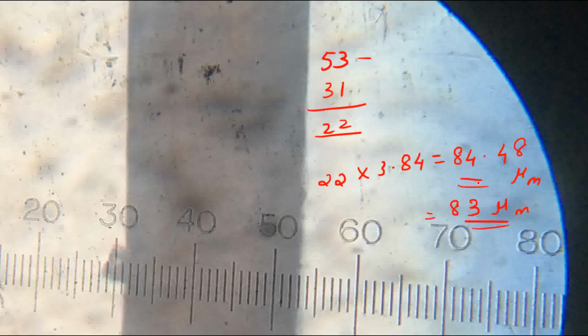So that is the calculation. In this way, we are calculating the width of or the length of the specimen using the micrometry. Okay, it's clear. With this, we finish today's practical.